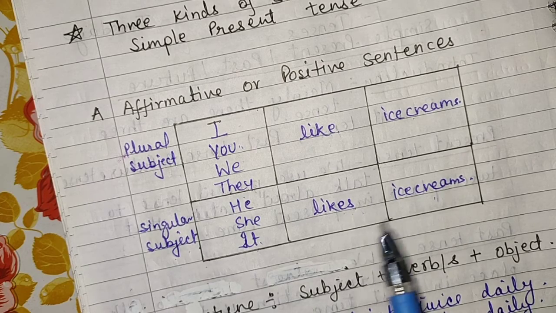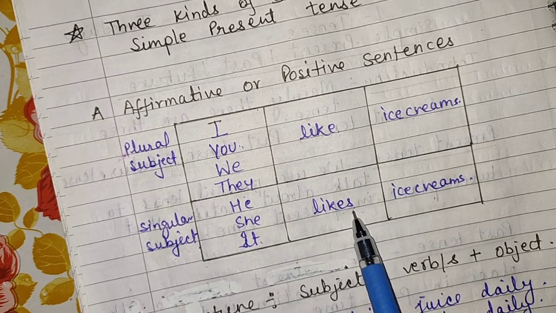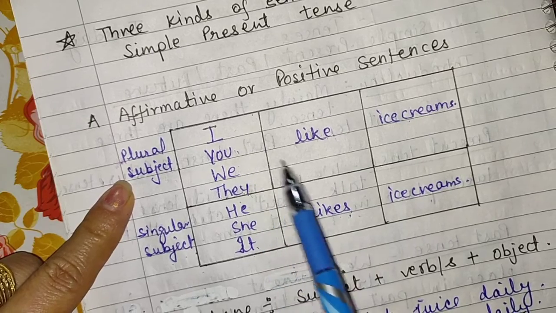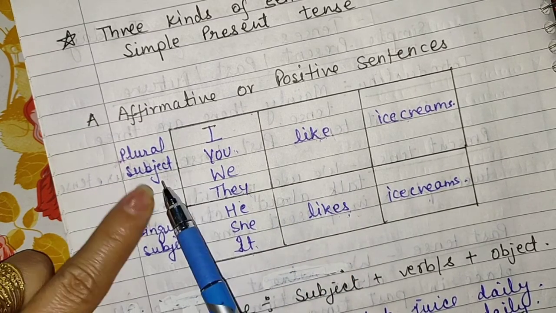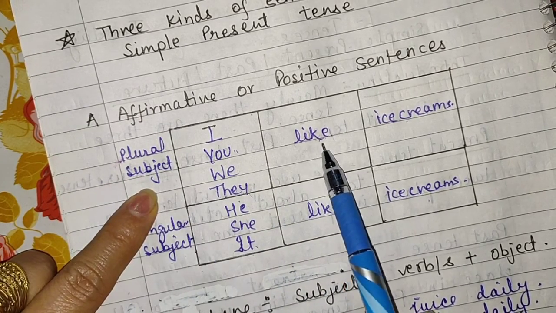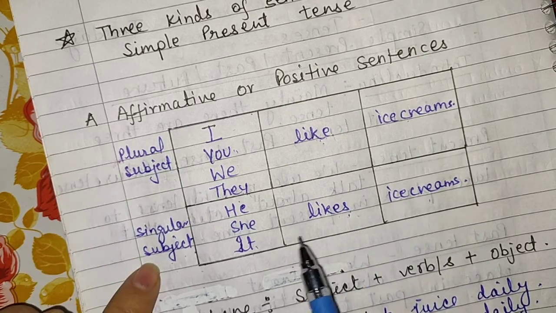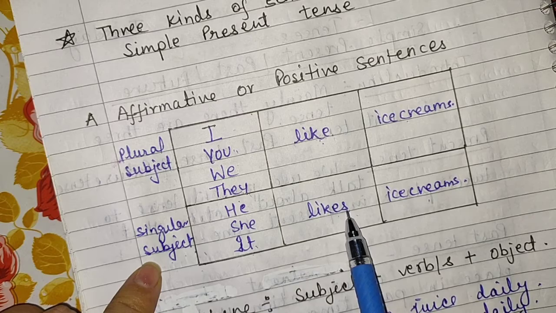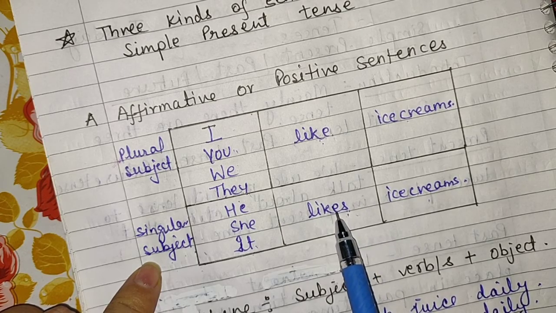So this is the main difference when you write positive sentences in simple present tense. Whenever you write a plural subject, the verb will be in plural form, and whenever you write a singular subject, s will be added to the verb.